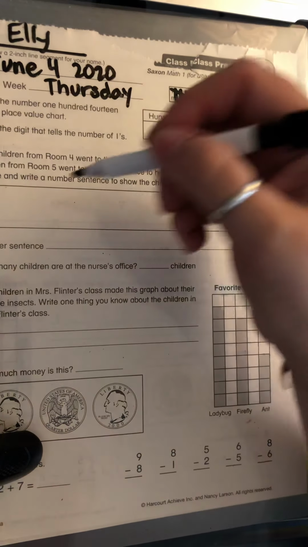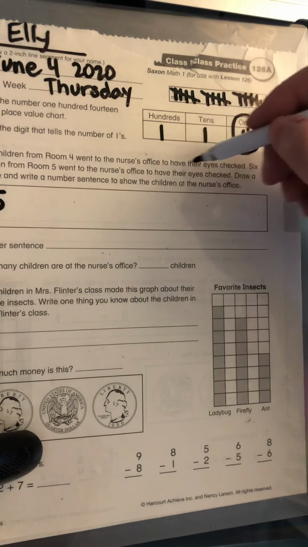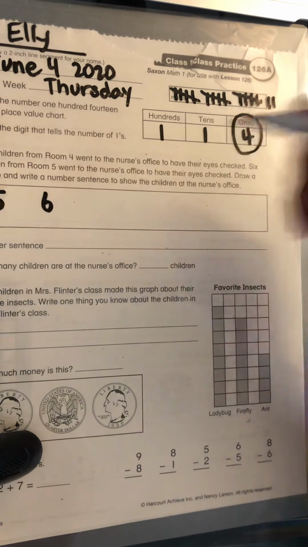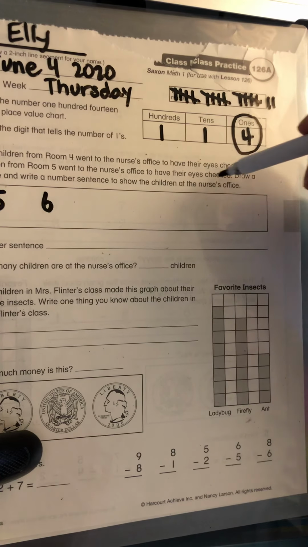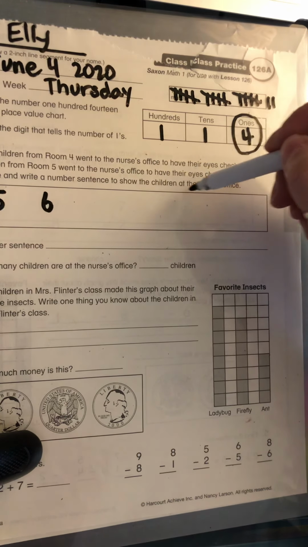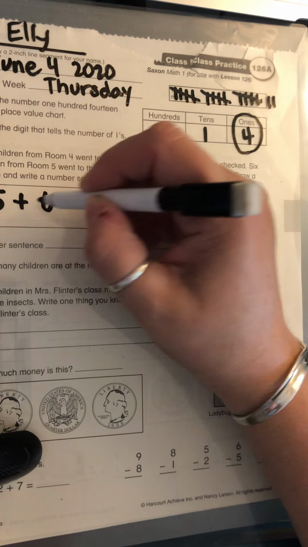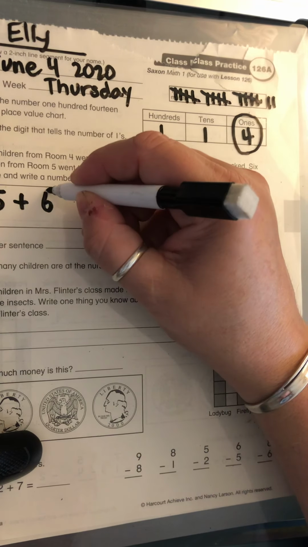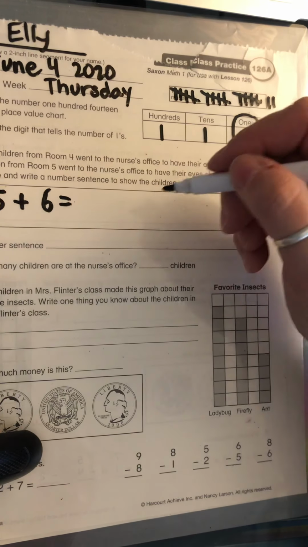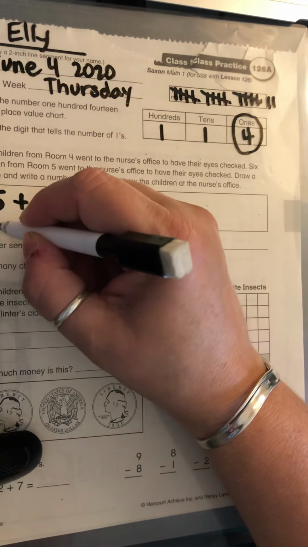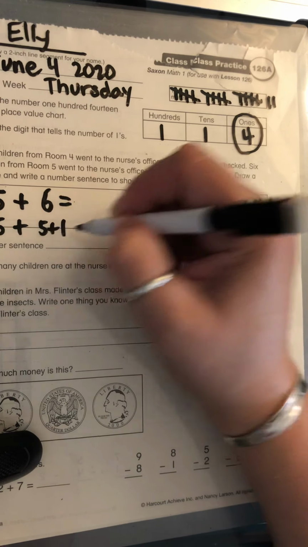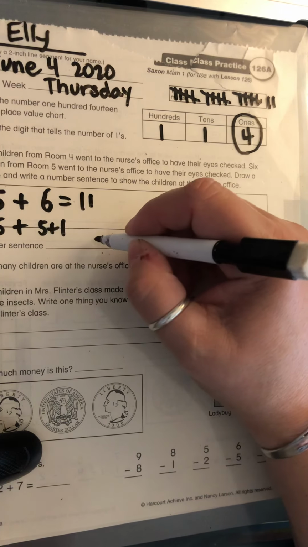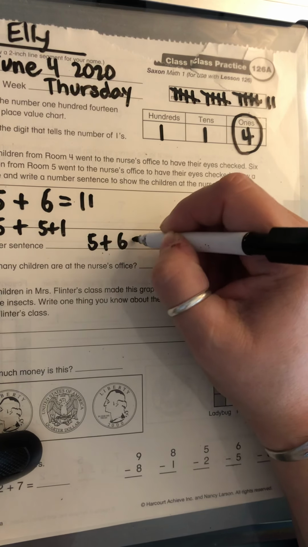So it says 5 children from room 4 went to the nurse's office to have their eyes checked. 6 children from room 5 went to the nurse's office to have their eyes checked. Draw a picture and write a number sentence to show the children at the nurse's office. So we had 5 from room 4 and 6 from room 5. So 6 plus 5, because we know that they're all together. And we know that 6 plus 5 is like saying 5 plus 5 plus 1. And we know that 5 plus 5 is 10 plus 1 is 11. So your number sentence is 5 plus 6 equals 11.